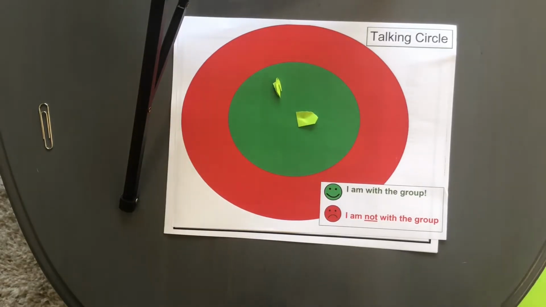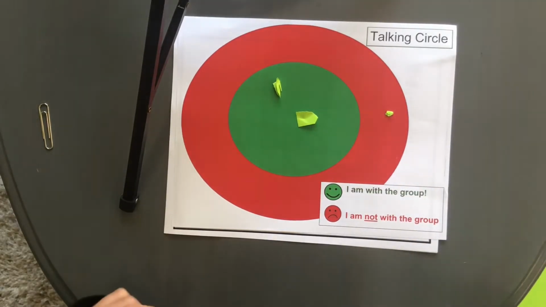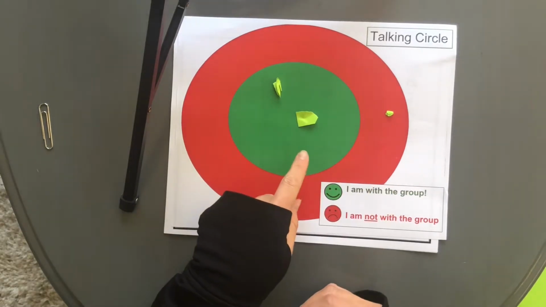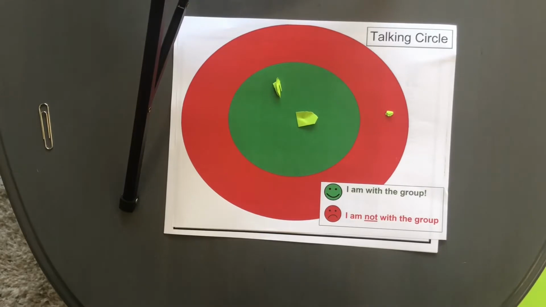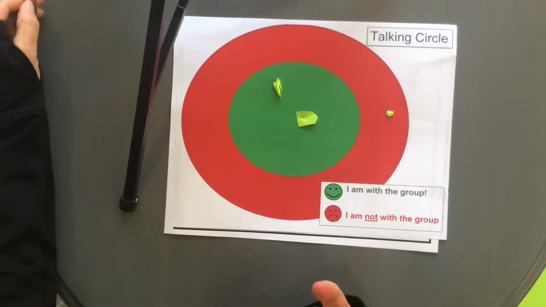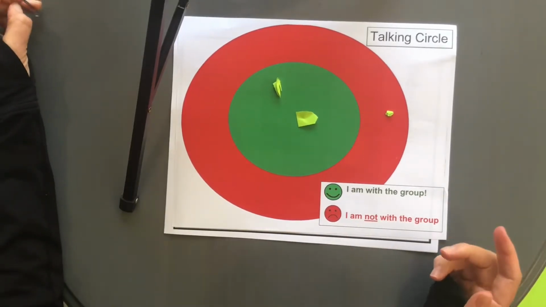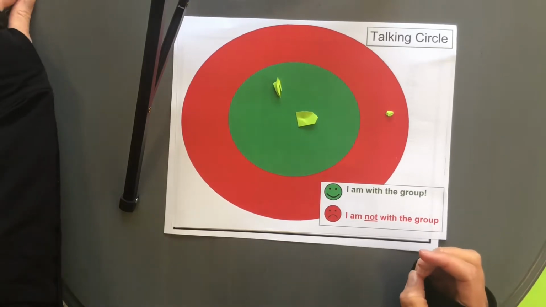Now, if your son or daughter says something that's off topic, for example, I like jewelry. Off topic, you're going to put that piece into the red and say, uh-oh, that's not about Toy Story. Can you try again? And then give them another opportunity. If you need, you can model it. Again, if your son or daughter is nonverbal, this is something you can model for them with other family members, or you can provide other pictures for them as well.